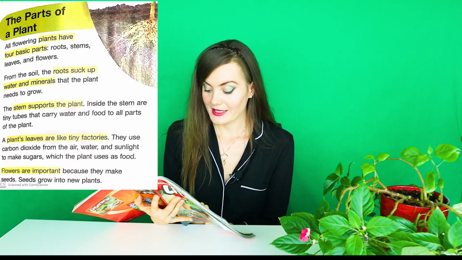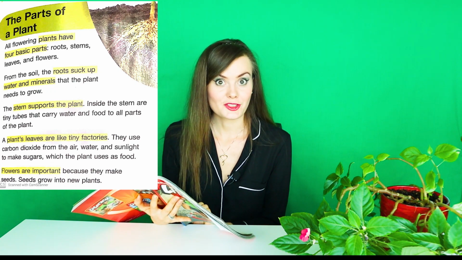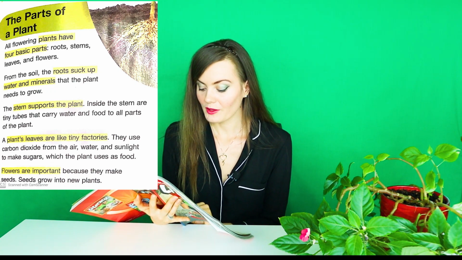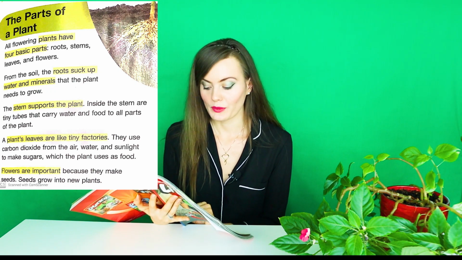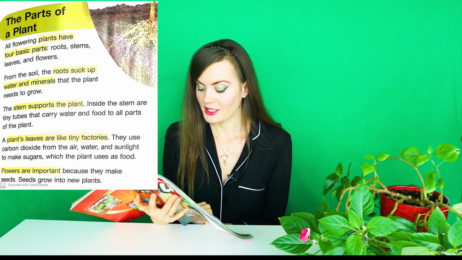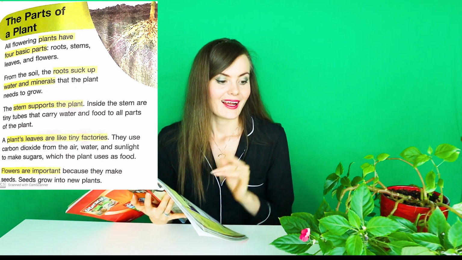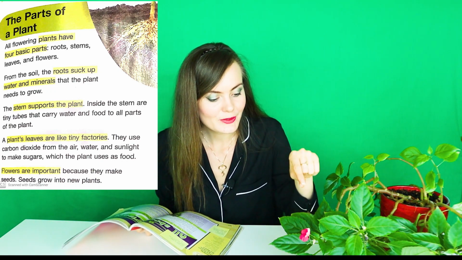Okay, a plant's leaves are like tiny factories. They use carbon dioxide from the air, water, and sunlight to make sugars, which the plant uses as food. And actually, if you have a look closer, I will zoom in for you. If you have a look closer at my flower, you can see in here some sugar drops.